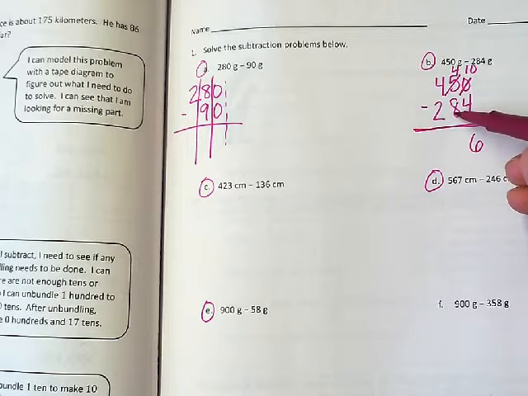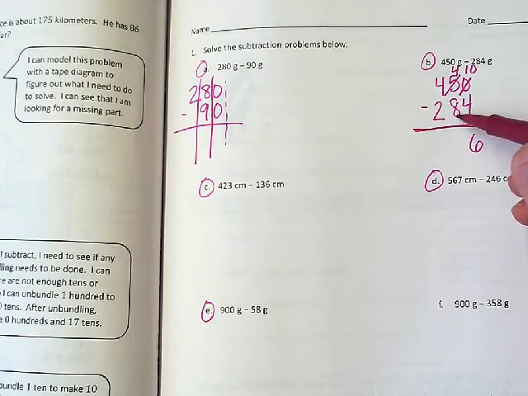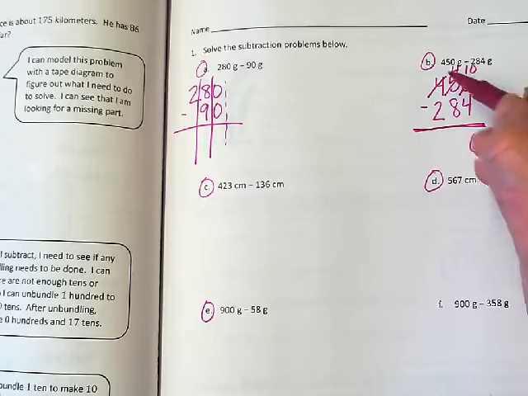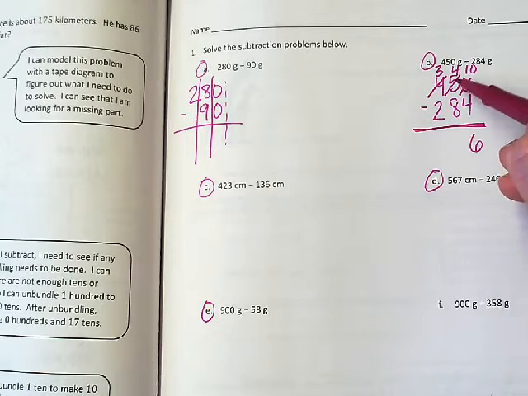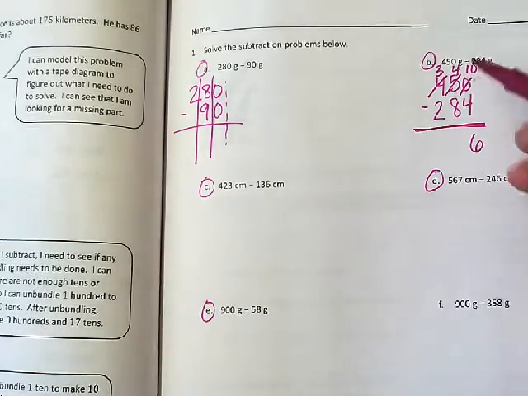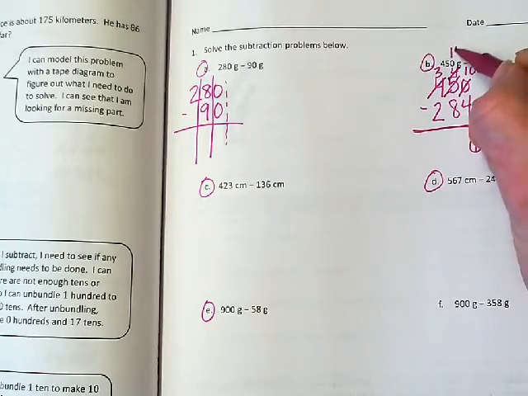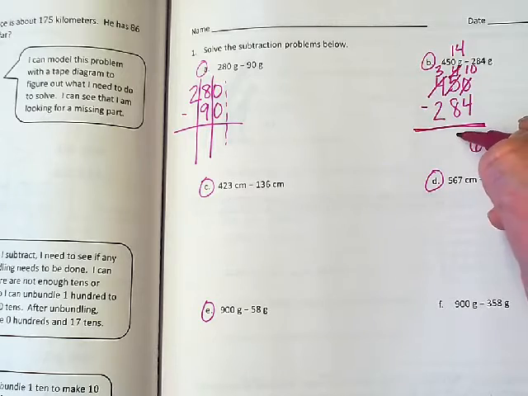4 minus 8. Remember, we're not saying 8 minus 4. 8's on the floor. Is there more on the floor? There is. We have to go next door. We're going to borrow from the hundreds place. This is going to become a 3. We're going to give that 100 over here to the tens in the form of 10 tens. 10 tens makes 100. We're going to cross out the 4. It's going to become 14, right? Because we gave it 10 more. 14 minus 8. What's 14 minus 8? It's 6.